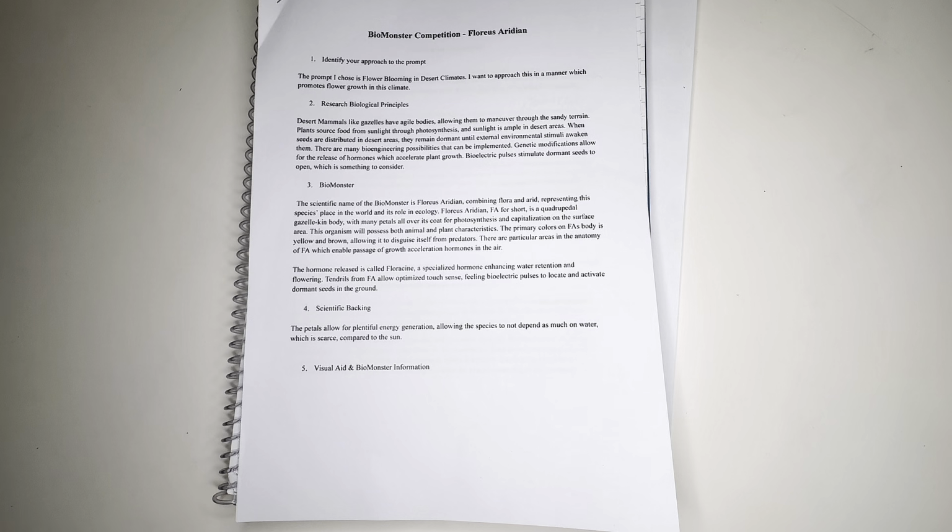Well, a biomonster is a fictive or original creature created by you which addresses one of the prompts given by biomonsters. This animal or organism is bioengineered to address that prompt. So the prompt I chose was flower blooming in desert climates, and I wanted to approach this in a manner which would promote flower growth in this climate.